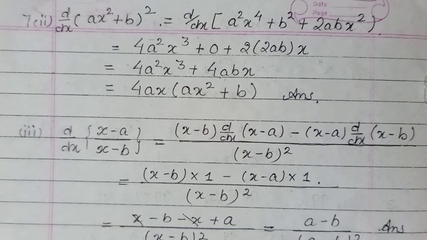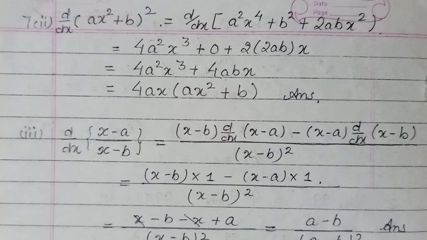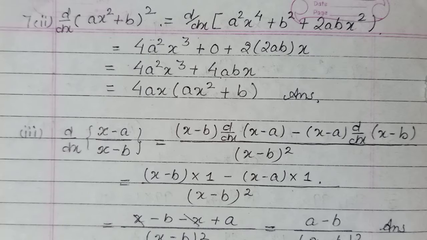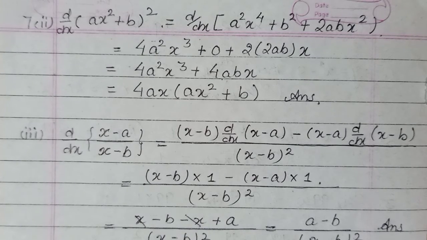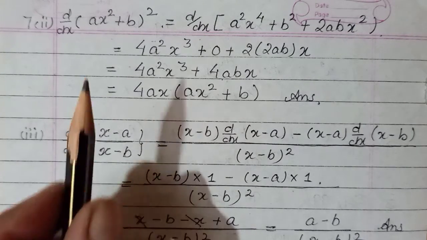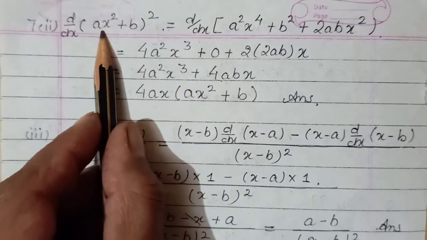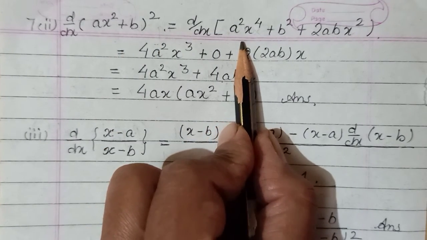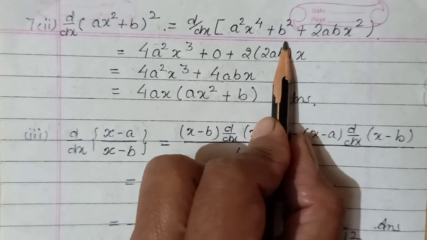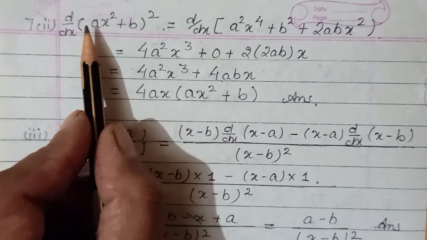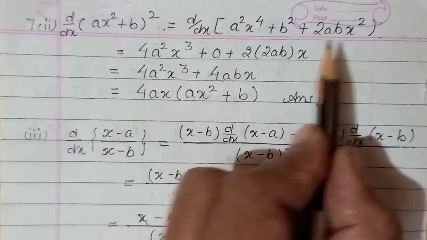See the second part of this, (ax square plus b) whole square. Okay, so first open this whole square and make it a polynomial, because we know we have done many polynomial questions now. How to do it? Okay, so we are opening this by (a plus b) whole square. A square, that becomes a square x to the power of 4 plus b square plus 2 into a into b will give you 2 into ab x square.